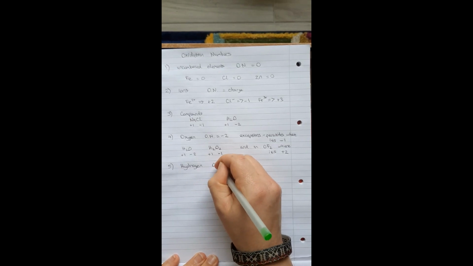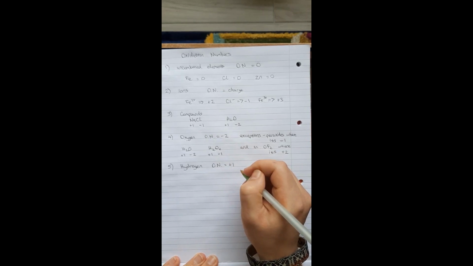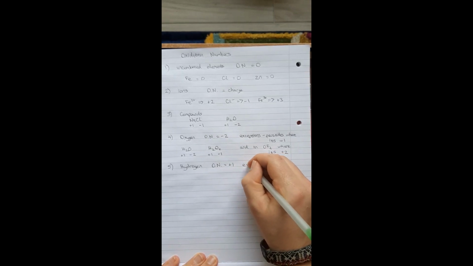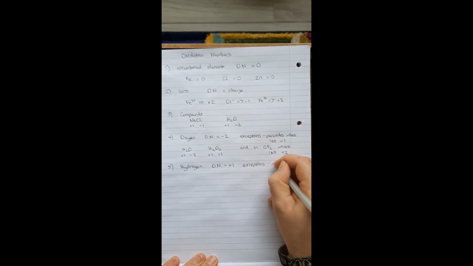The 5th rule has to do with hydrogen. And in general, always, the oxidation number of hydrogen is +1. Some of the exceptions are metal hydrides.